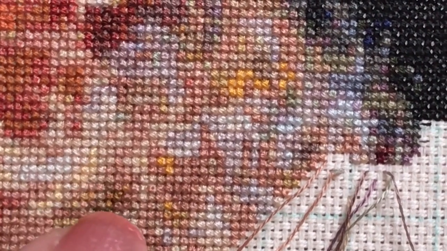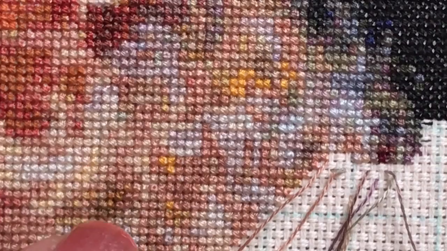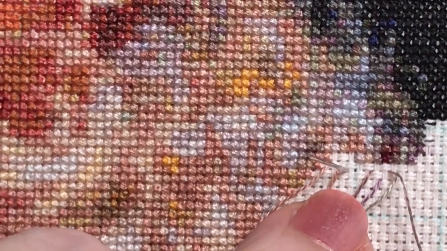Because I stitch right to left across the row, when I have two stitches together like that, where I will park it is the furthest of that set of stitches to the left. So since I have a stitch here and a stitch here, I'm going to park it here.